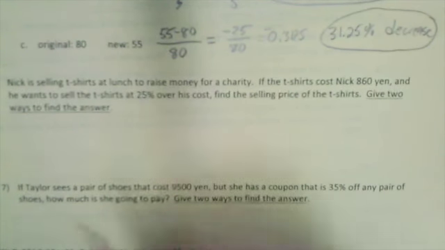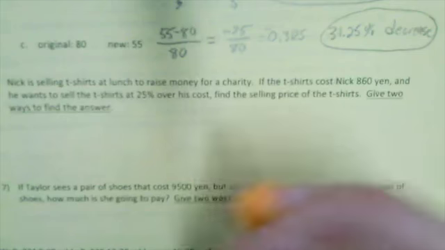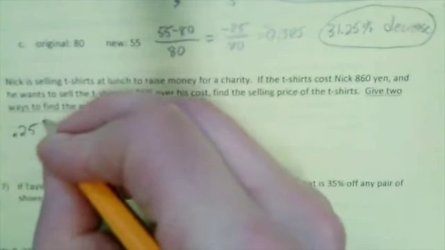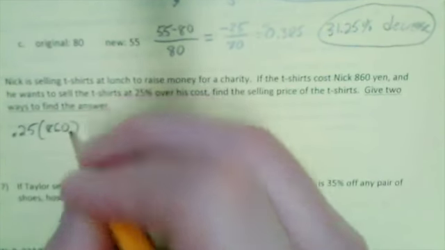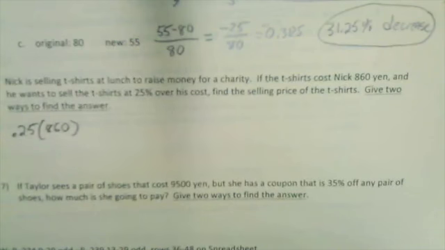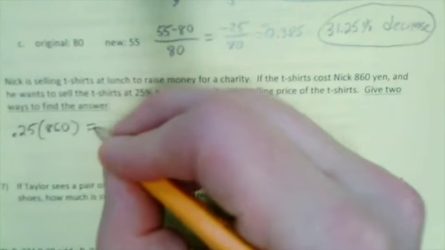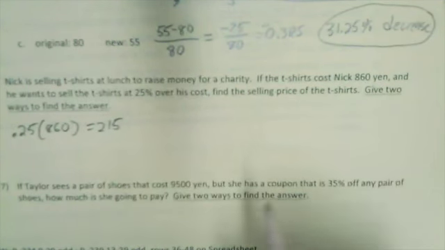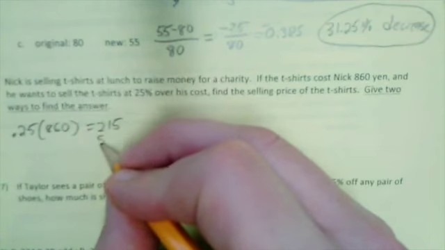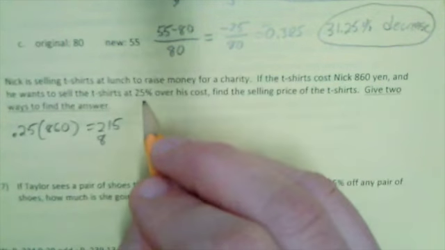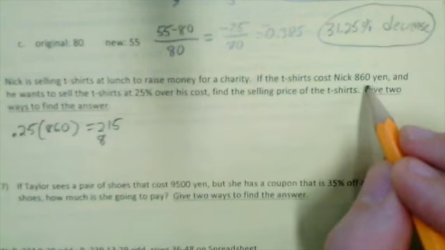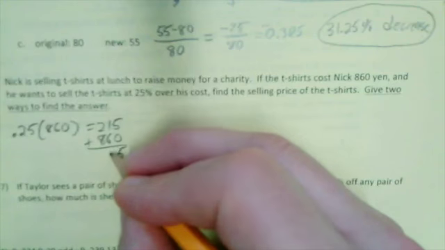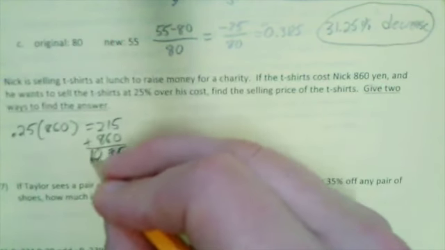Now I know some of you are going to say, okay, I'm going to find 25% of 860, so I'm going to multiply 0.25 times 860. All right, throw that in my calculator, and I get 215. All right, my original cost of the t-shirt was 860 yen, so I'm going to add that because it's the original. I want to charge 25% over what it cost me, so I need to add the original part there too, and I end up getting 1,075 yen.